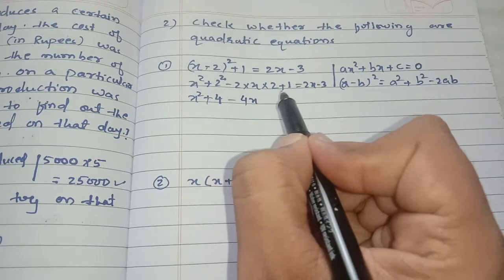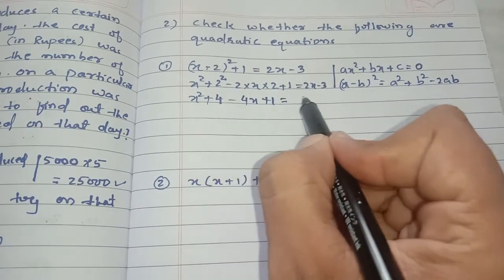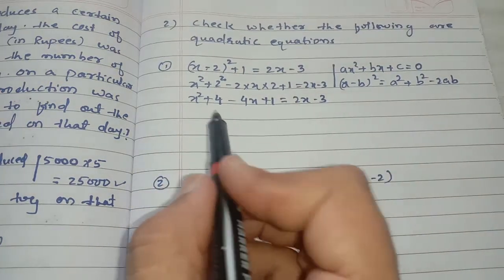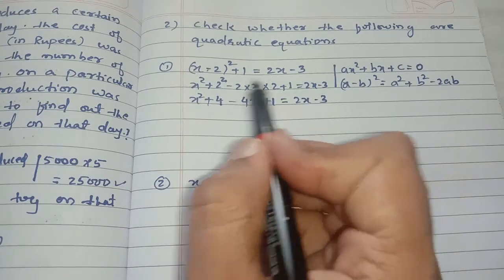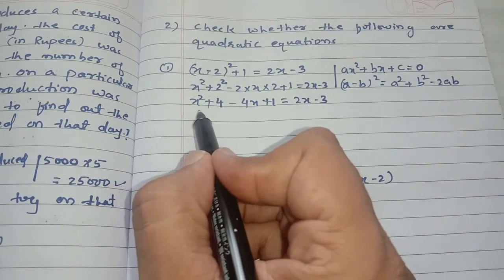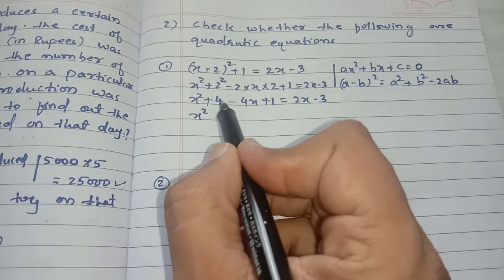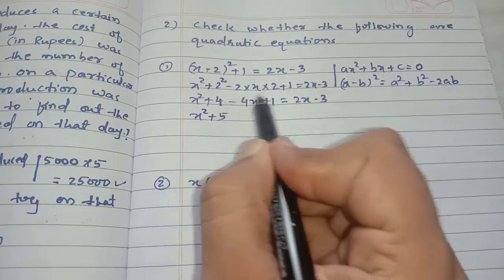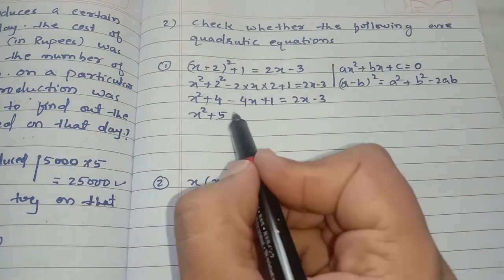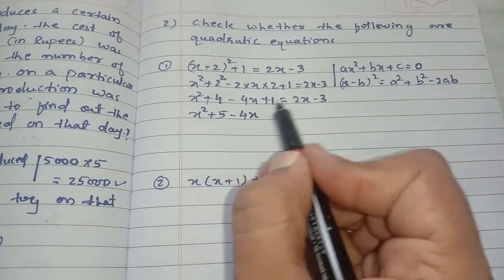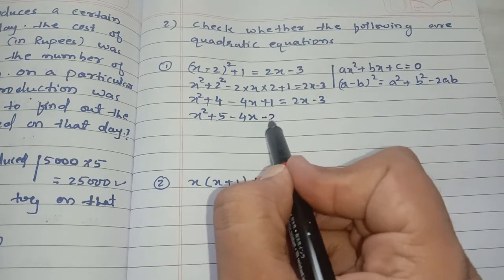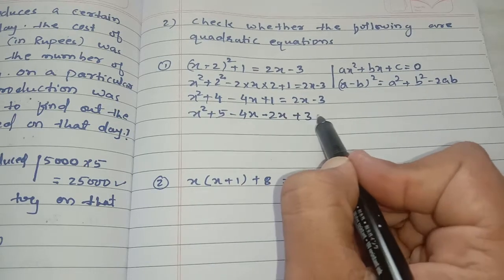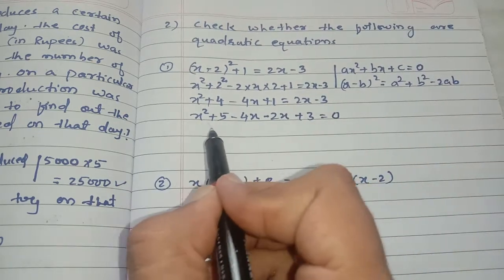This x as it is, then plus 1 is equal to 2x minus 3. Now transfer these two values to the left hand side. X square as it is, this 4 plus 1 will be 5, and this minus 4x as it is. Now transfer 2x to the left hand side, it will be minus 2x. Transfer minus 3 to the left hand side, it will be plus 3 is equal to 0.